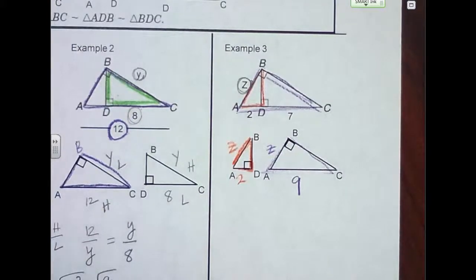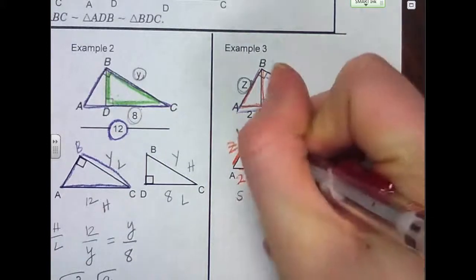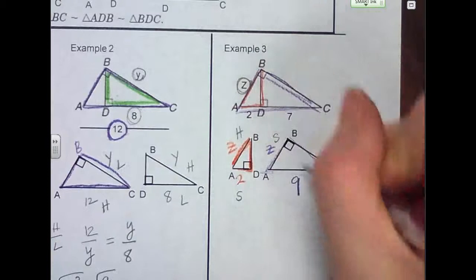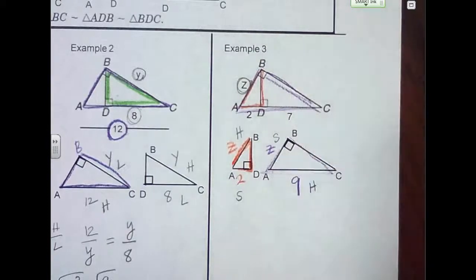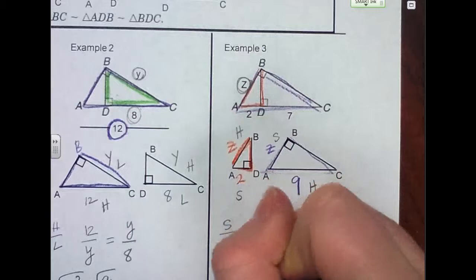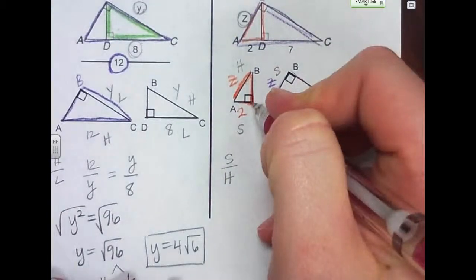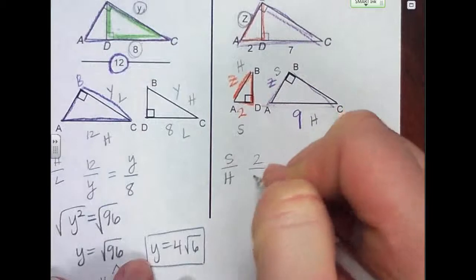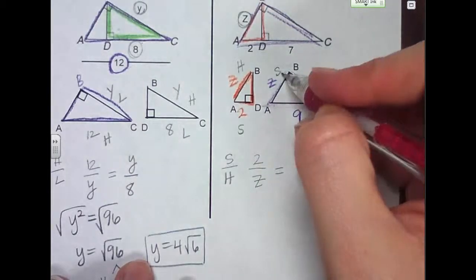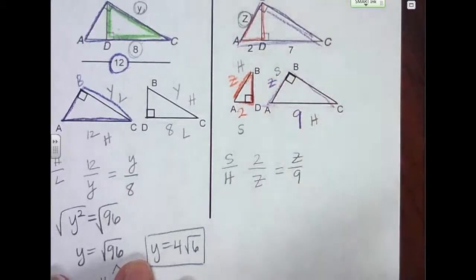So let's look at what we have on the small triangle. We have short and we have the hypotenuse. And over here we have short and we have the hypotenuse. So if we do short over hypotenuse for our proportion, on the small triangle I'm going to do 2 over z is equal to, and then over here I want to do small over hypotenuse, z over 9.